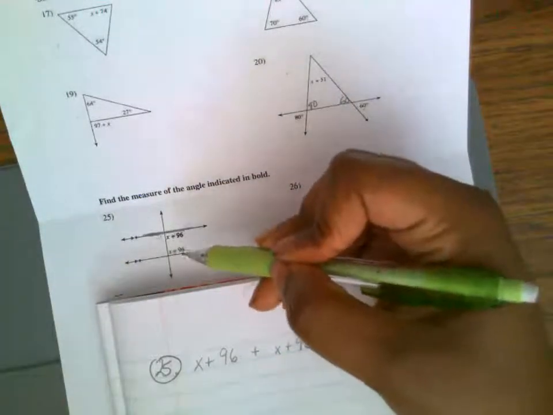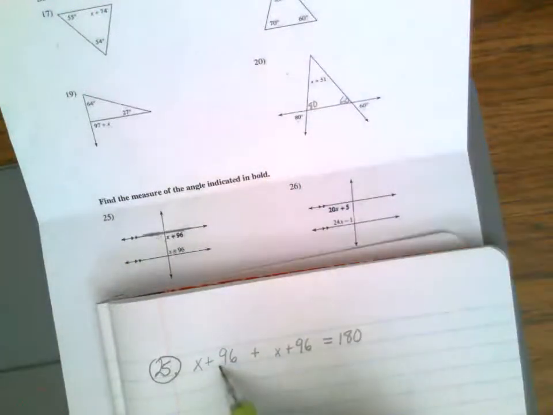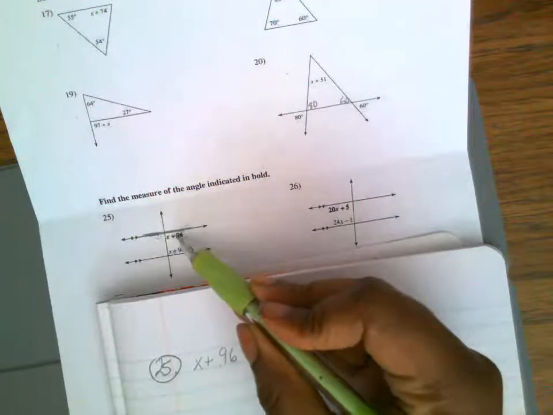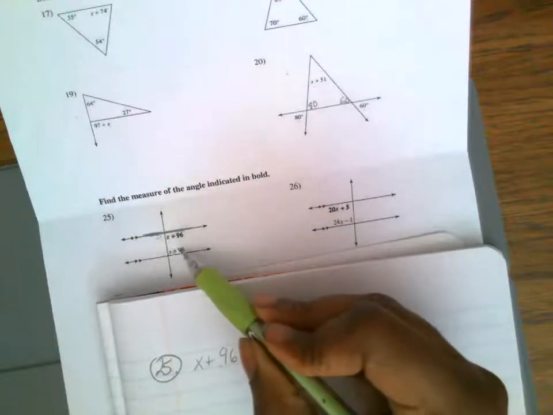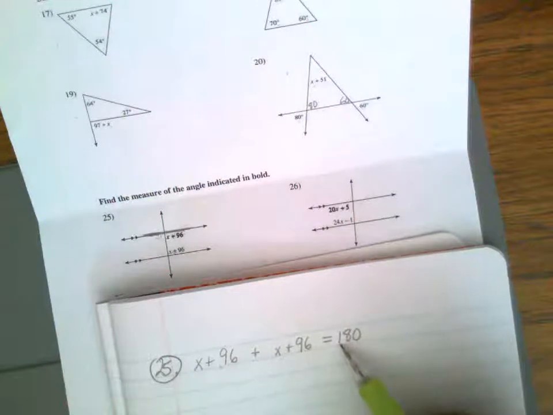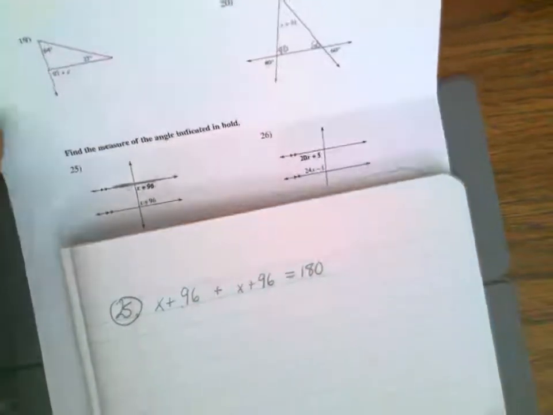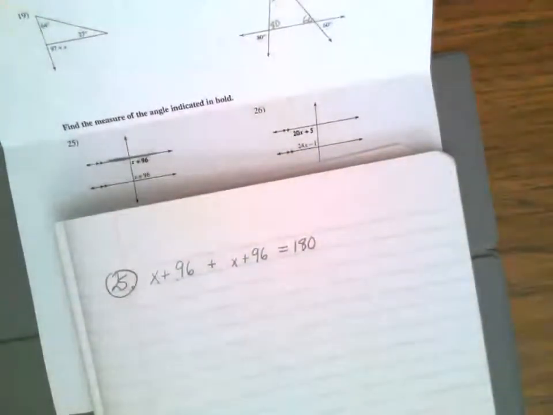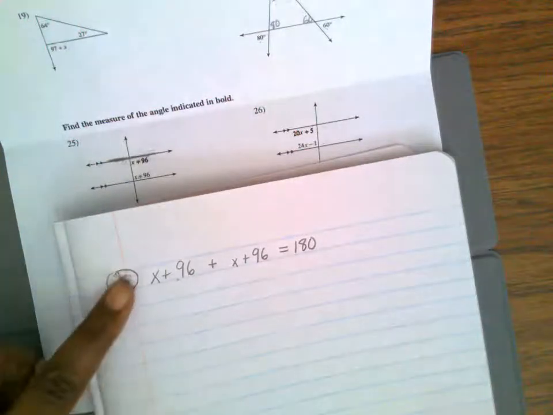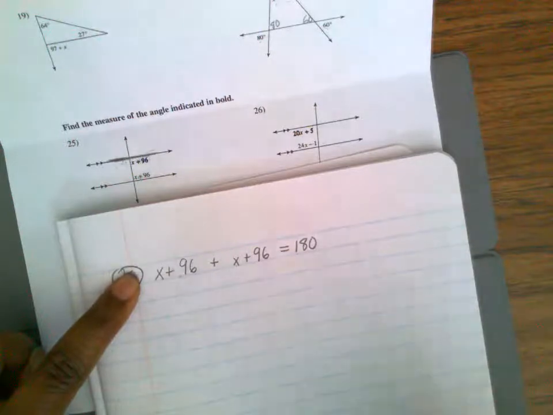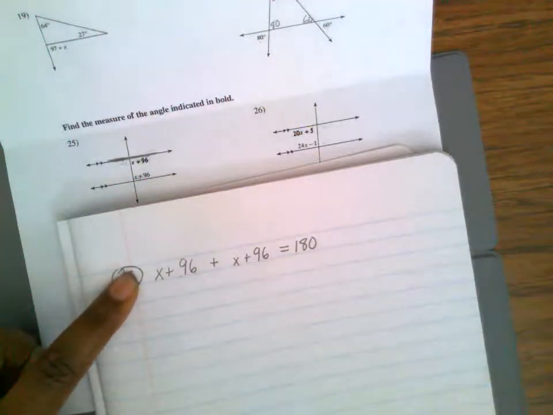These two angles are supplementary. So this angle here plus this angle here is equal to 180 degrees. Now we can solve for x. So we're using the same steps that we wrote in our notes at the beginning of the unit on solving equations. That is, distributive property is first. We don't have distributive property. Combining like terms is second. So we're going to combine like terms.